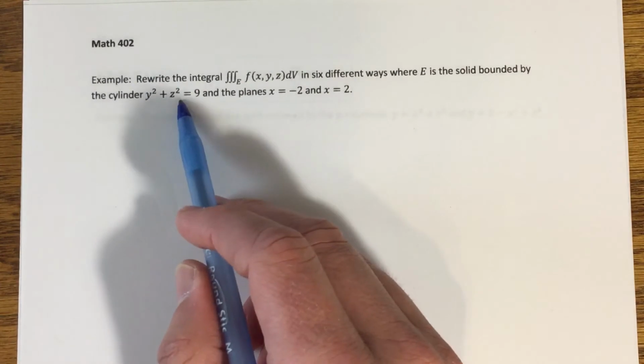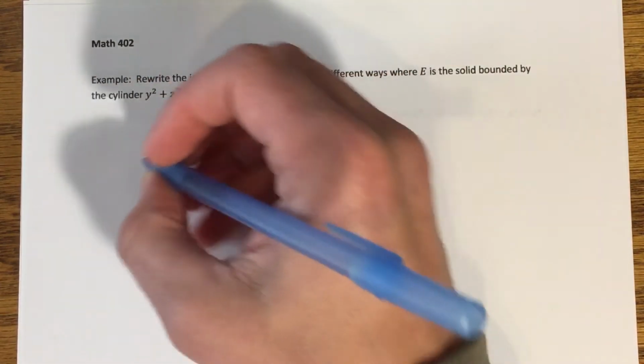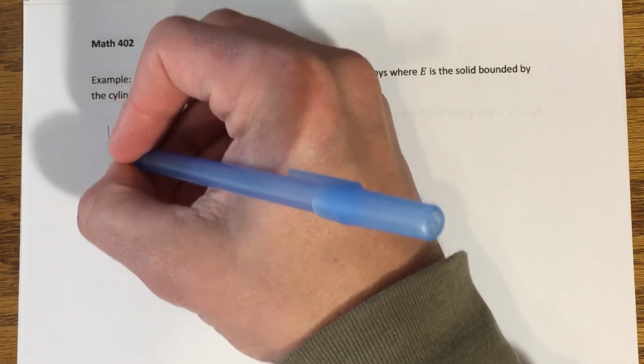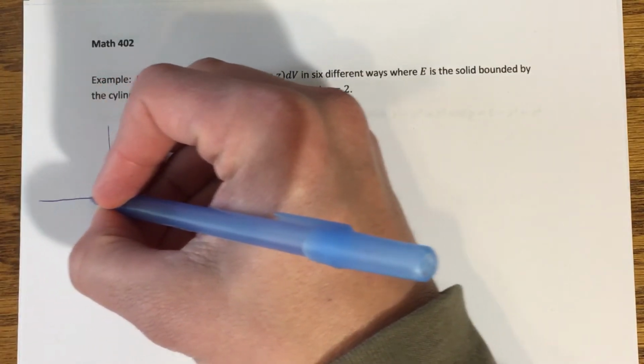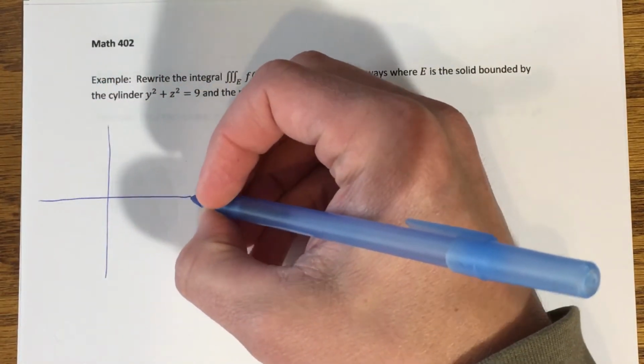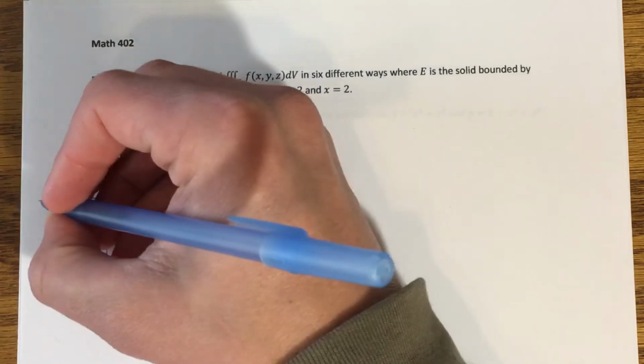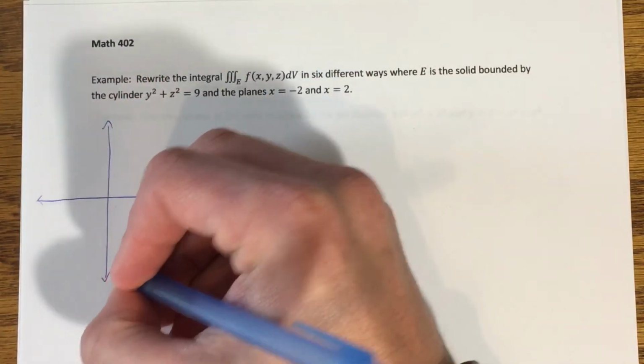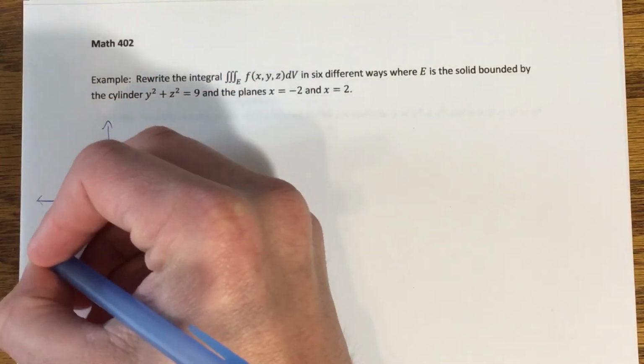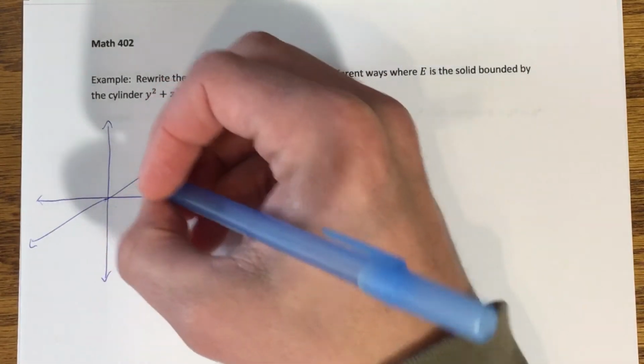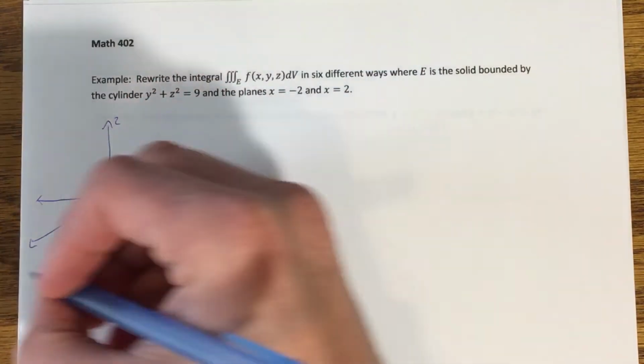So y squared plus z squared equals 9. I believe we actually dealt with that exact cylinder in a previous example. In fact, the very last example that we did. So let's draw this out. Z, y, and x.